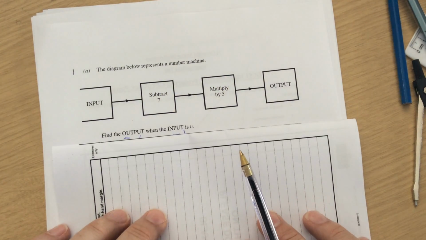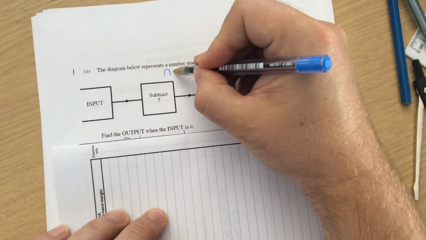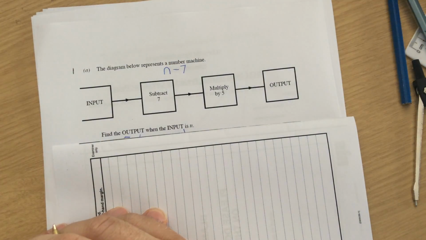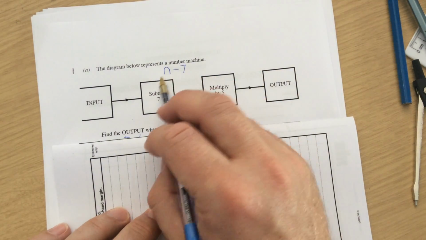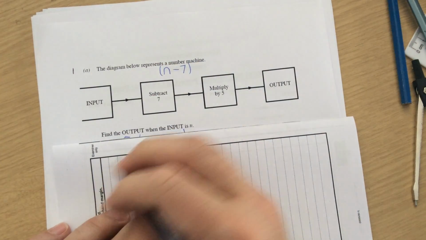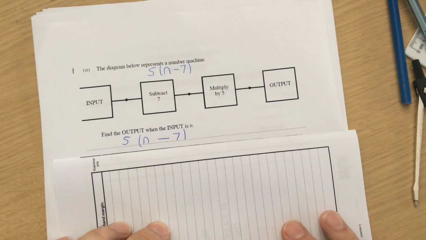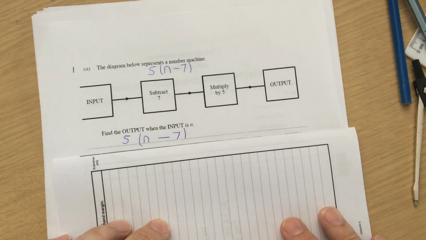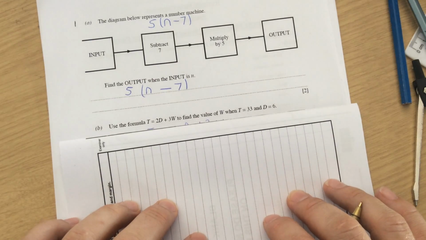So when I'm working on this one, find the output when the input is n. If n goes in, subtract 7 means take away 7, so you'd write it like n take away 7. And multiply means times 5, but because you've got to work that answer out first, you've got to do it inside a bracket, and then you multiply by 5. So normally we write the 5 in front, so it becomes 5 open bracket, n take away 7 close bracket.